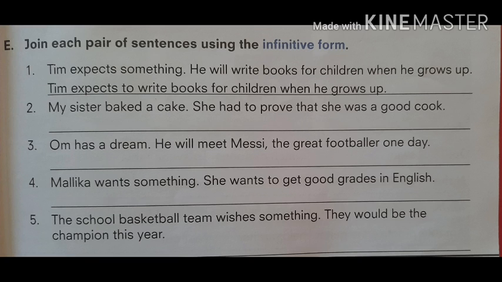So my sister baked a cake. She had to prove that she was a good cook. My sister baked a cake to prove that she was a good cook. Third one. Om has a dream. He will meet Messi, the great footballer, one day. So the sentence will be, Om has a dream to meet Messi, the great footballer, one day.